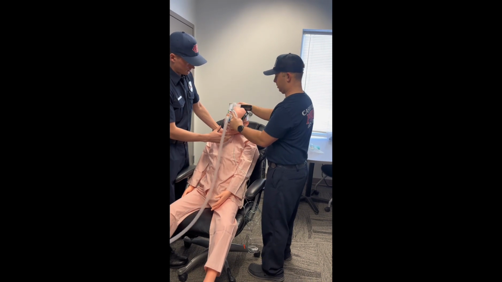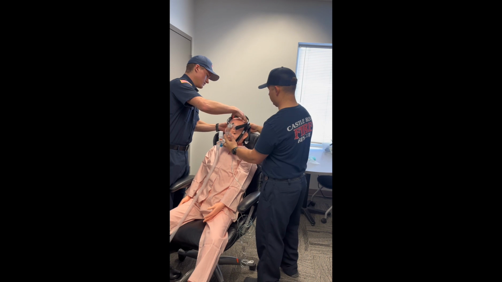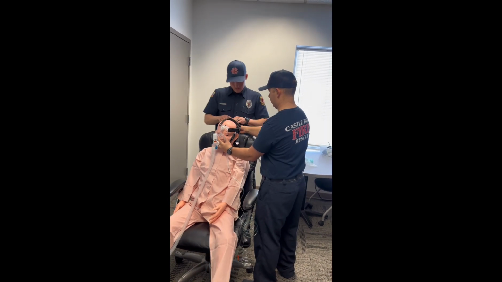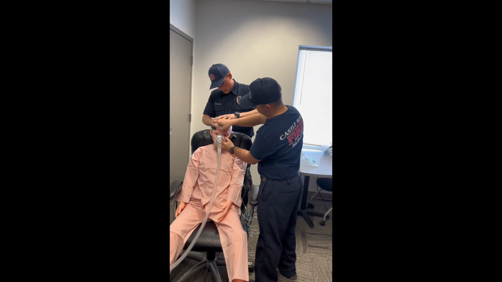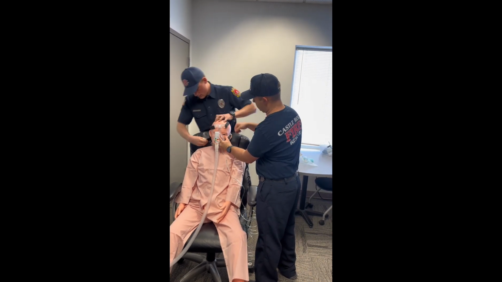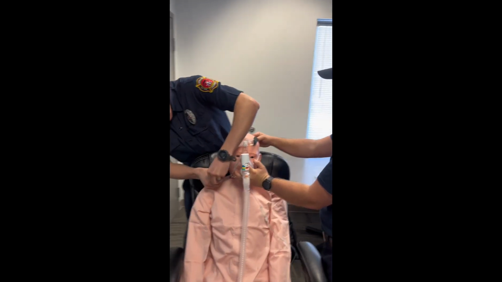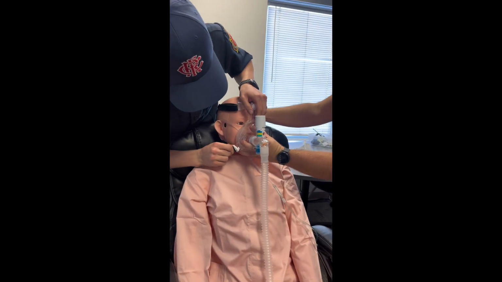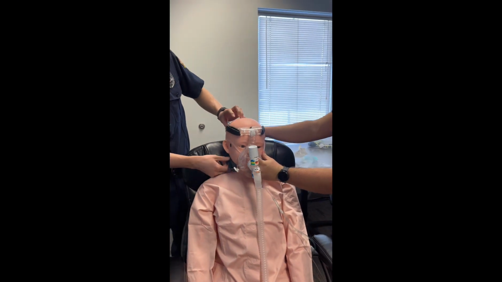EJ is going to hold the mask on the patient, or you can have the patient hold the mask if they're more comfortable with that. And then Colin's going to connect the strap to the CPAP via the white clip, and he can further tighten using the Velcro.